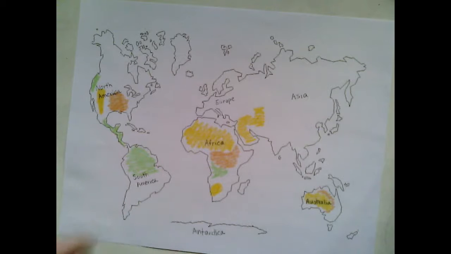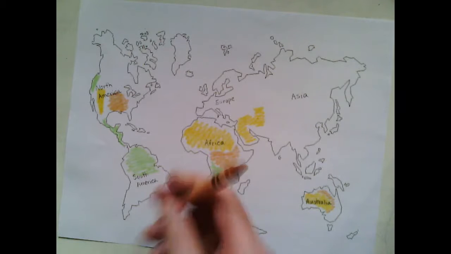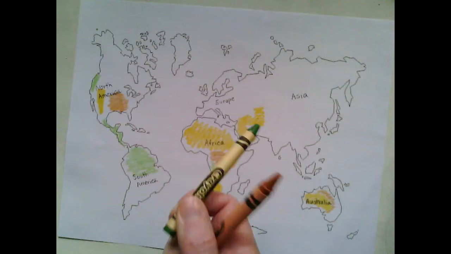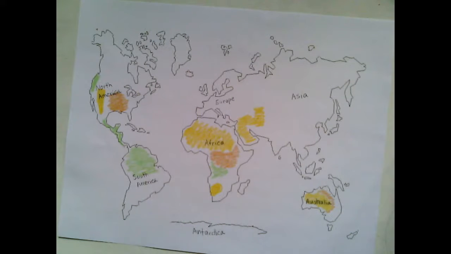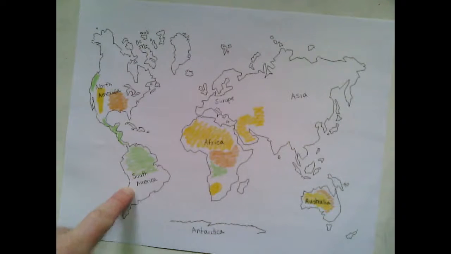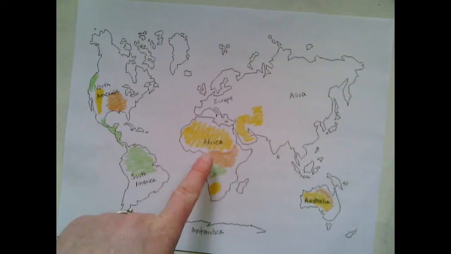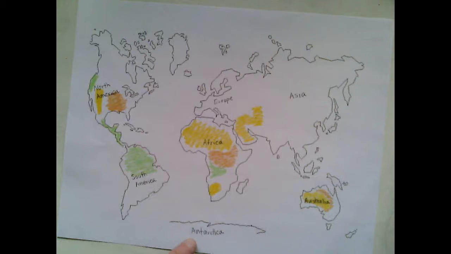So you can color a map just like I did, either by printing one out from online or going to our website and printing out this one, and noticing where the major grasslands and rainforests and deserts are in our world. And also remembering the names of our continents: North America, South America, Europe, Asia, Africa, Australia, and Antarctica.